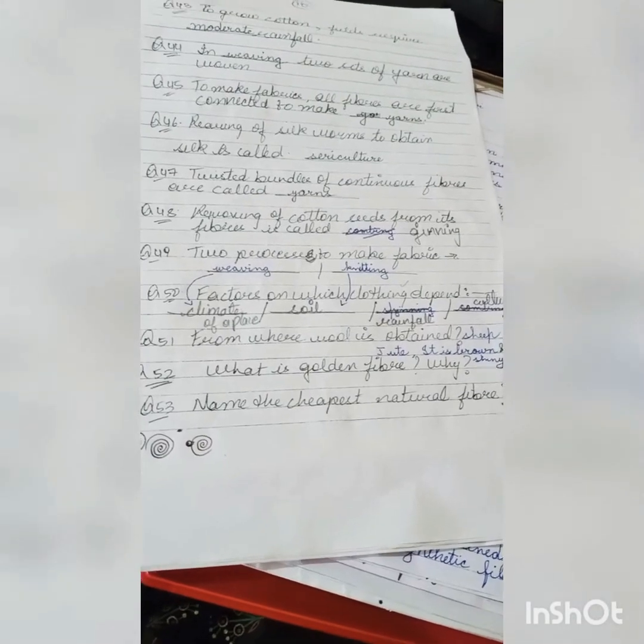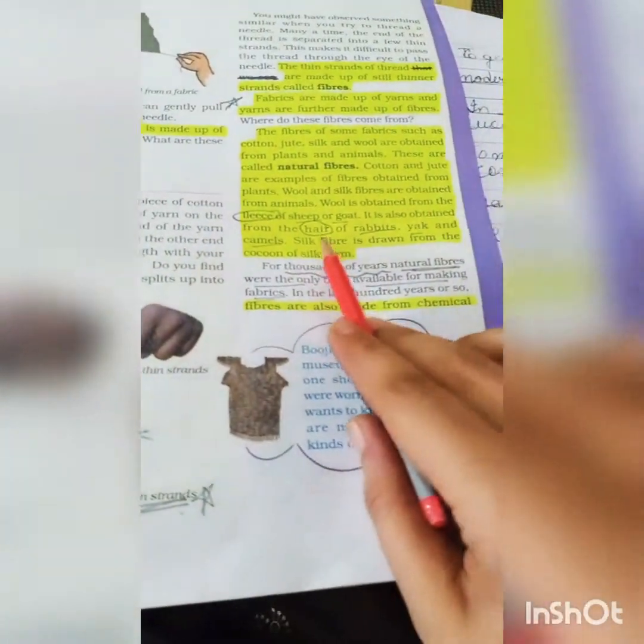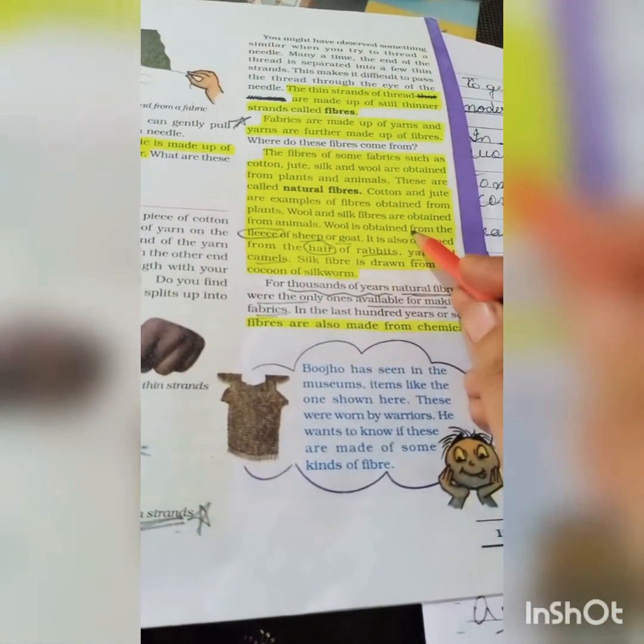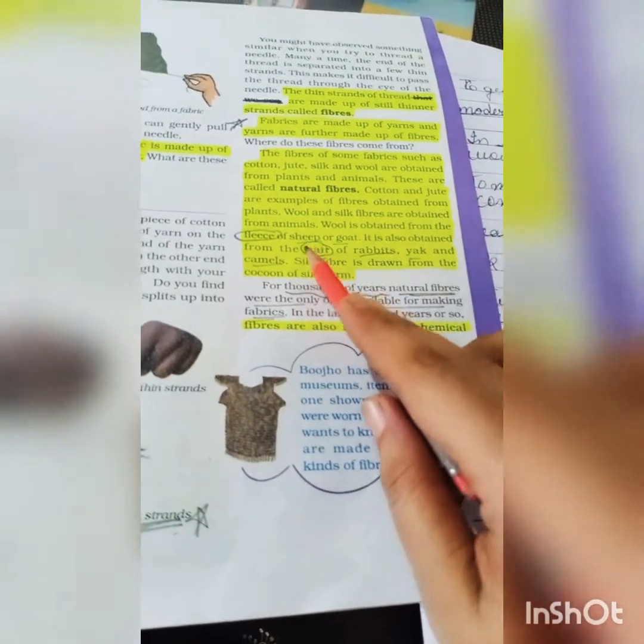But if this question comes in 2 marks or 3 marks, then you have to write that wool is obtained from the hair of rabbits, which we read here. That wool is obtained from the hair of rabbits, yak and camels, and this will be the first point and this can be the second point, that wool is obtained from the fleece of sheep or goat.